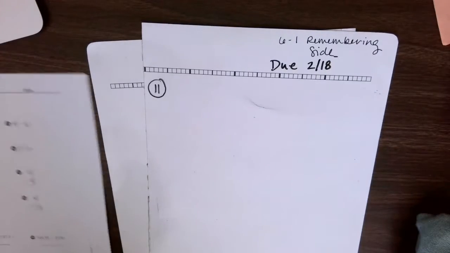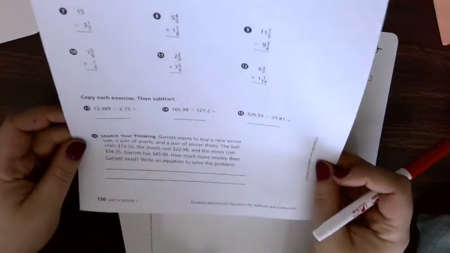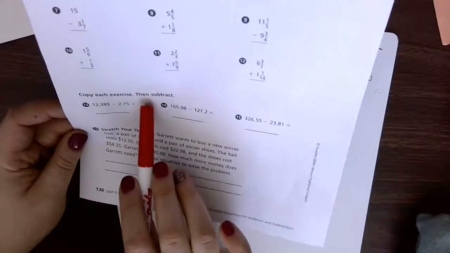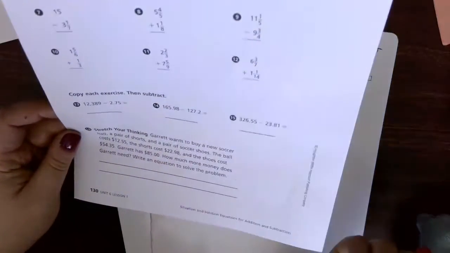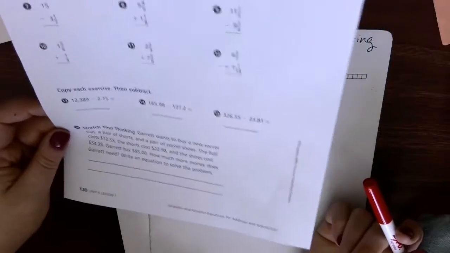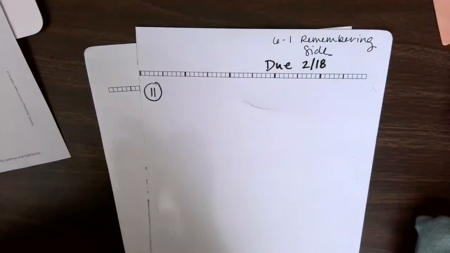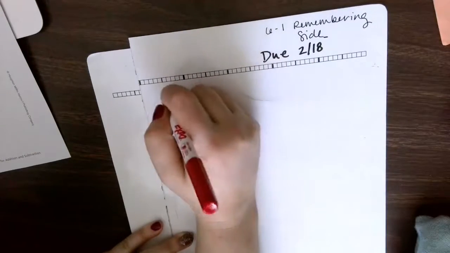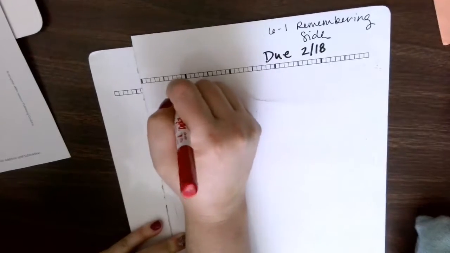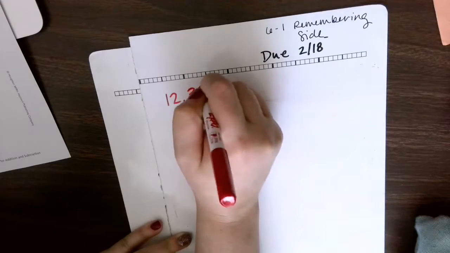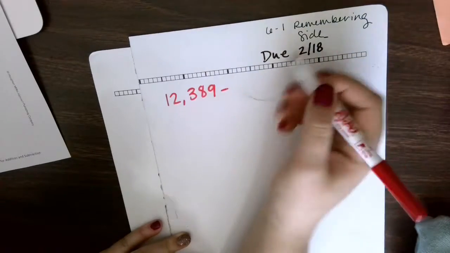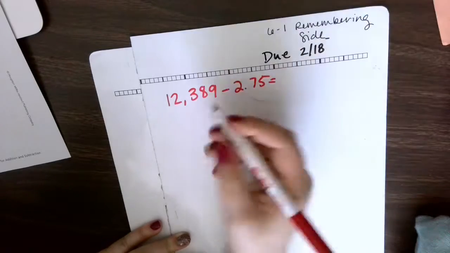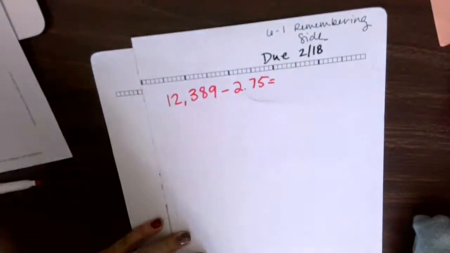Another question you might have on the homework is in regards to 13, 14, and 15. It says copy each exercise, then subtract. What it's asking you to do in this situation is nothing too fancy, but instead of having, for example, on number 13, 12,389 minus 2 7/500, it wants you to go ahead and vertically stack them.